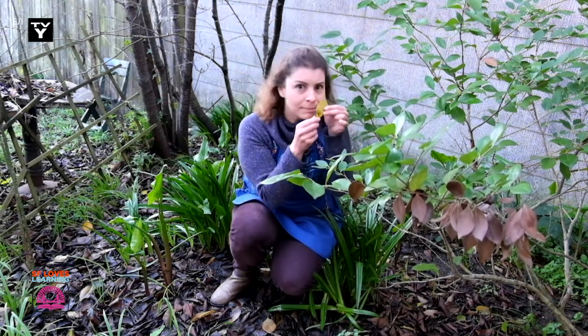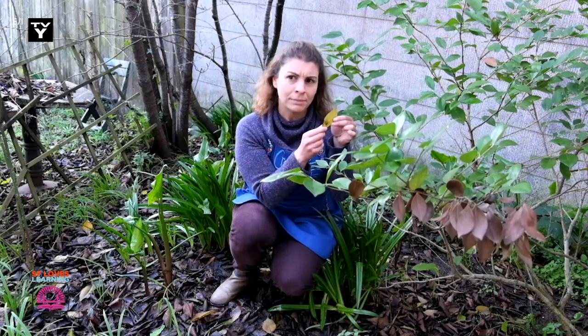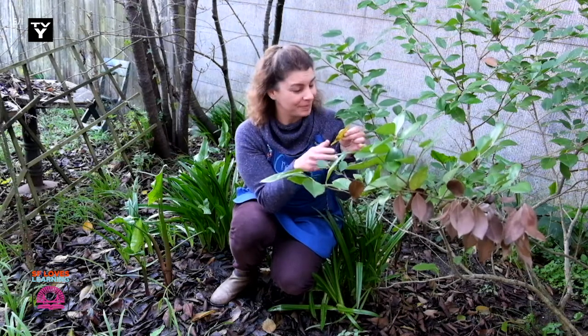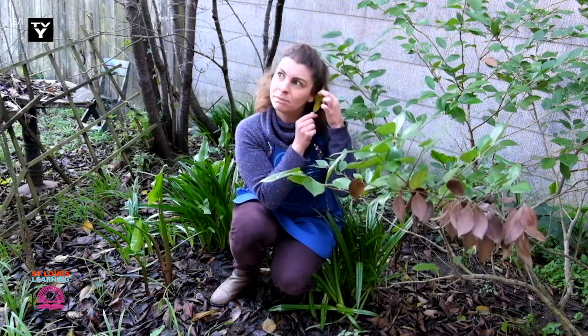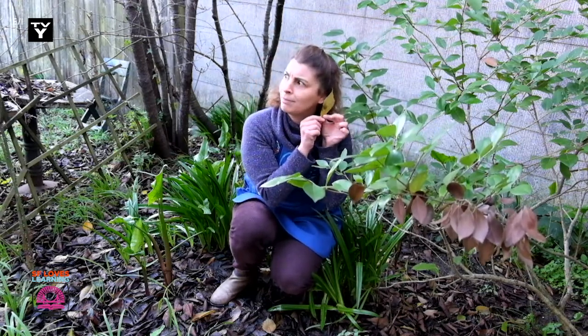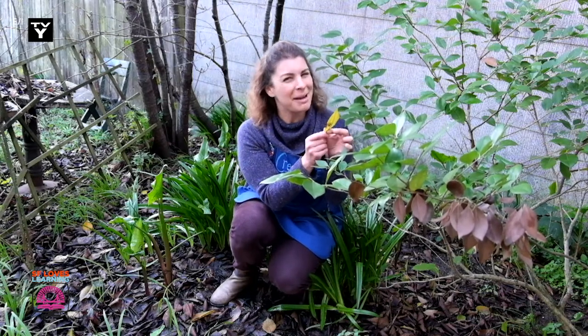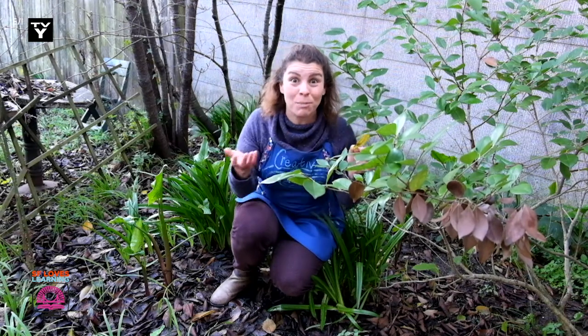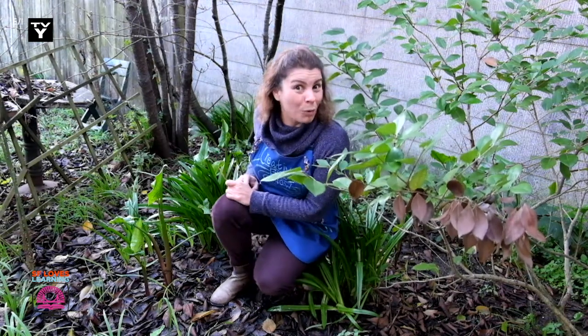I'm going to smell it. I'm going to touch it, texture. I'm going to hear it, hello, but I'm not going to taste it. I'm going to collect some more fallen nature. What will you collect?